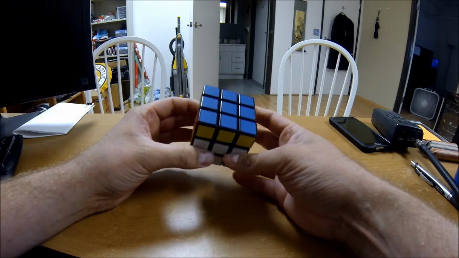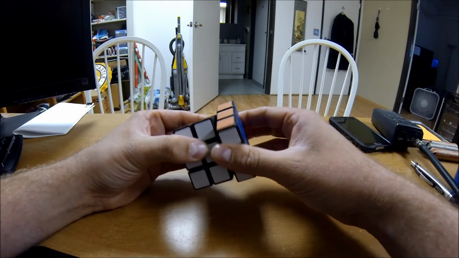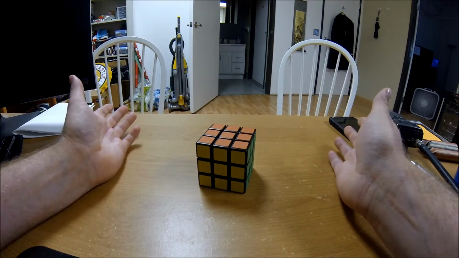Okay, so all we need to do now is take the top and spin it until we get the colors lined up. Boom, there you go. And you have just solved your first Rubik's Cube.